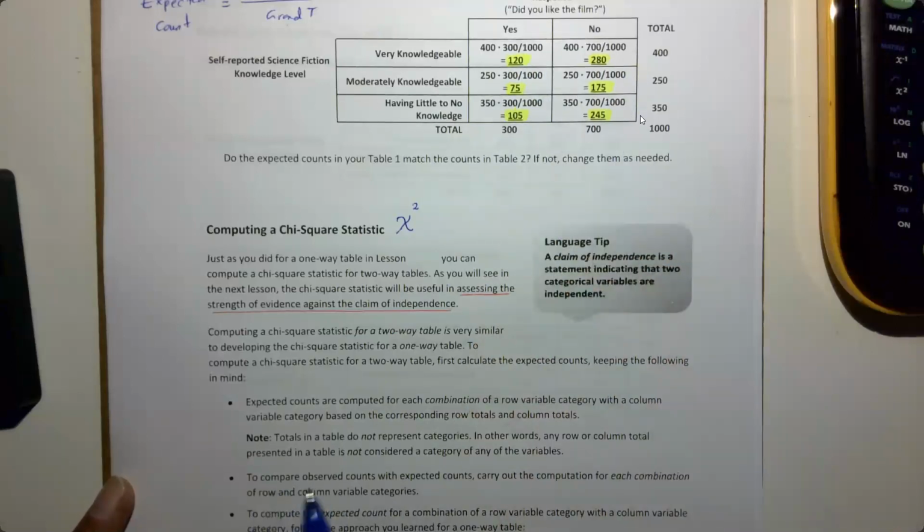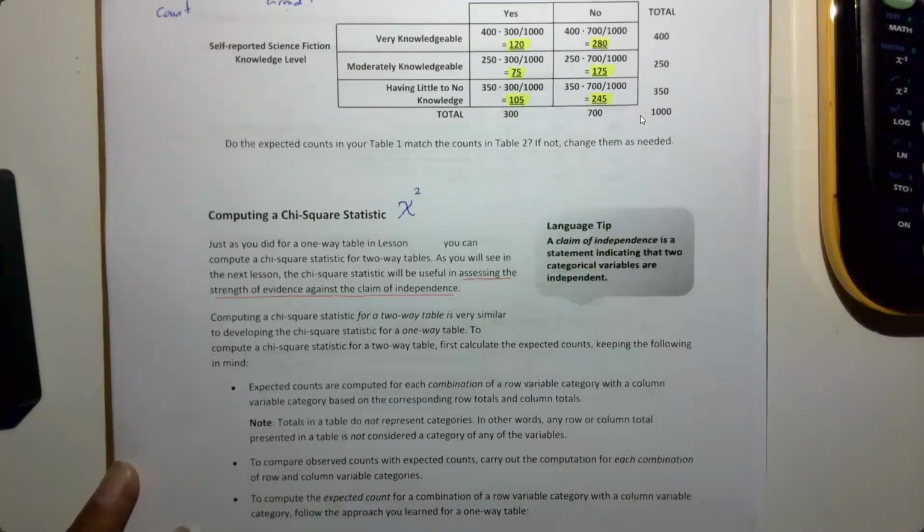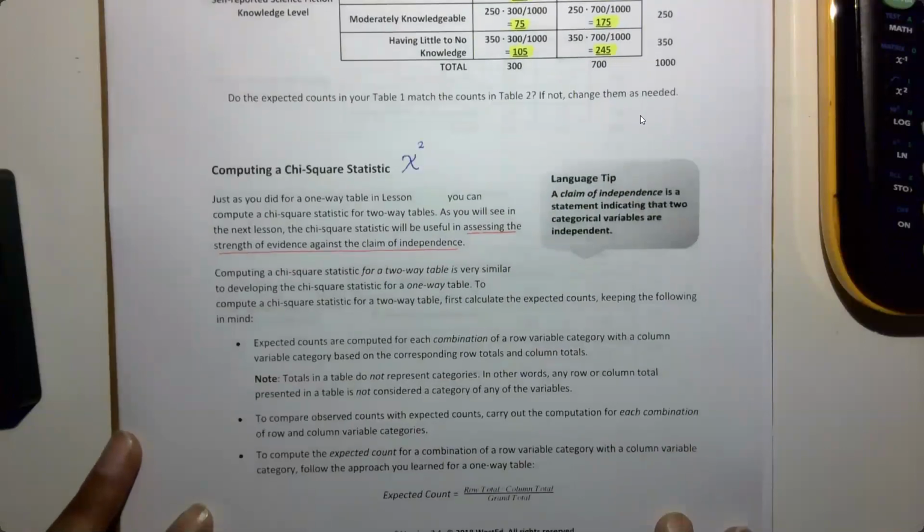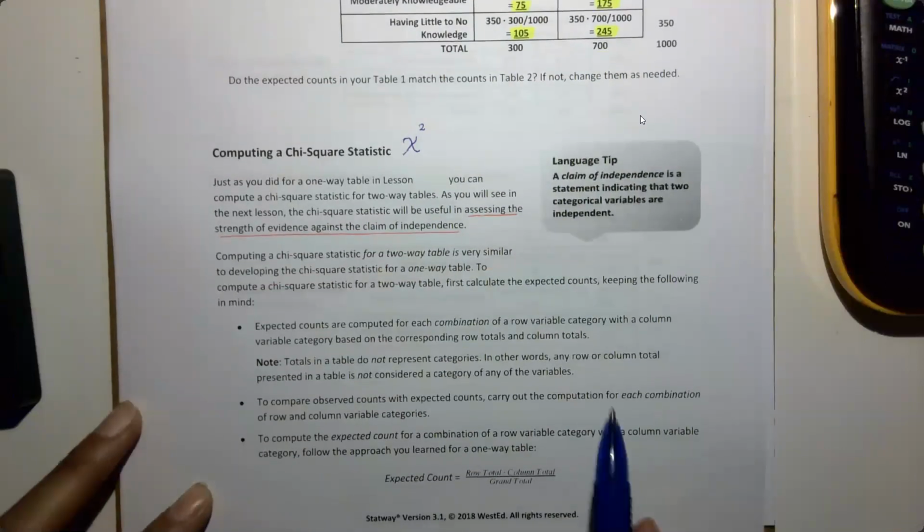To compare observed counts with expected counts, carry out the computation for each combination of row and column variable categories. Well, we know that to compute the expected count for a combination of a row variable category with a column variable category, we follow the following formula.